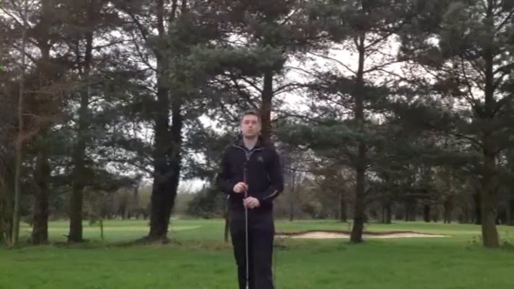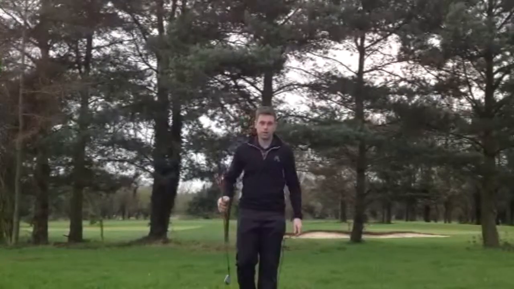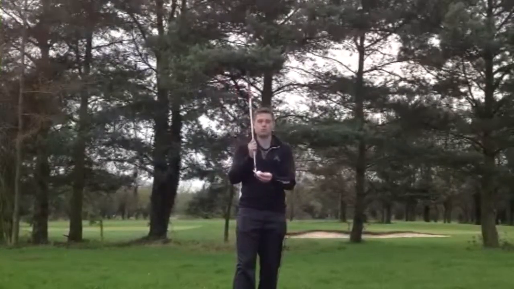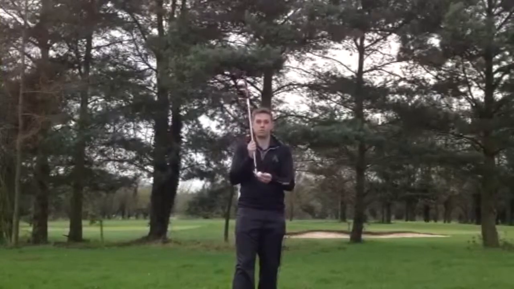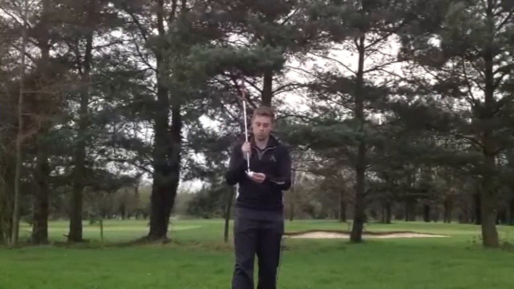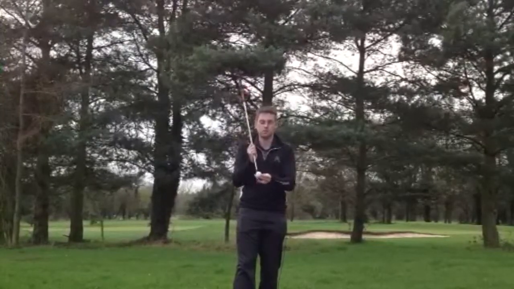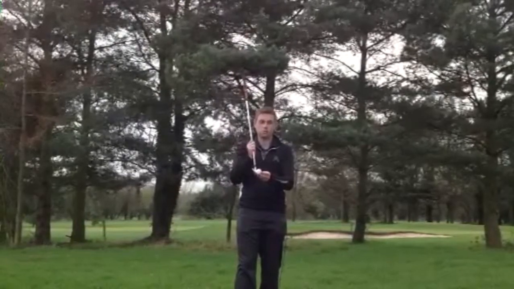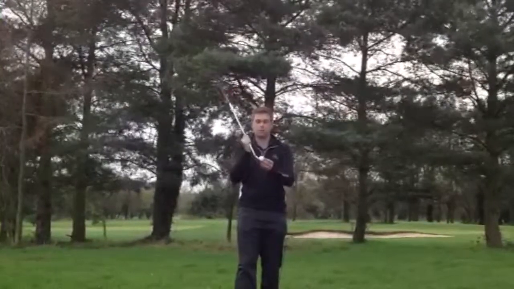The third impact law I'm going to tell you about is angle of approach. Now, this refers to the angle that the club is being swung at the ball from a face-on point of view. So, for instance, was this club travelling downwards when it made contact with the ball? Was it travelling square to the shot? Or was it travelling upwards?